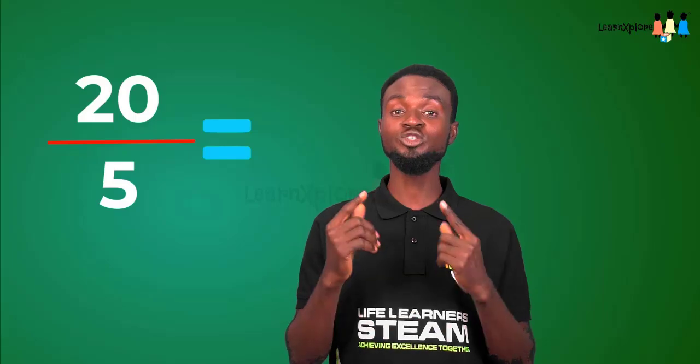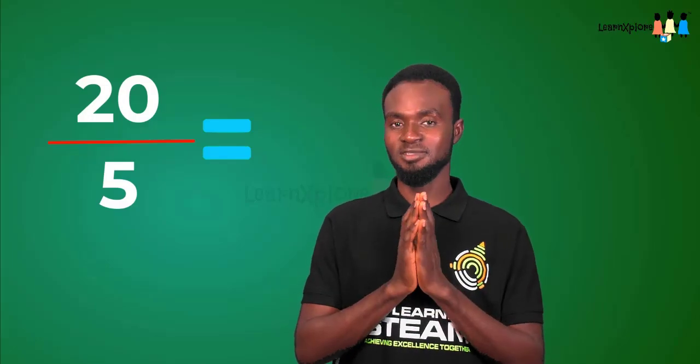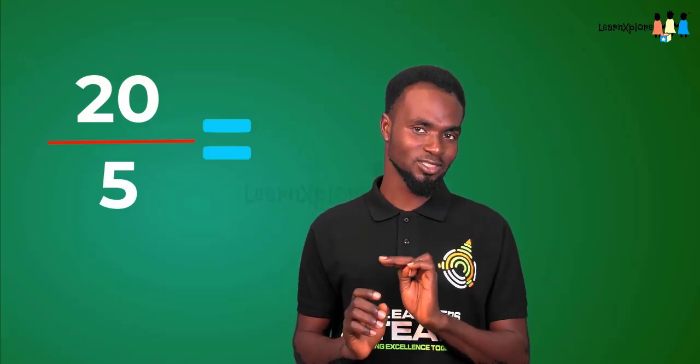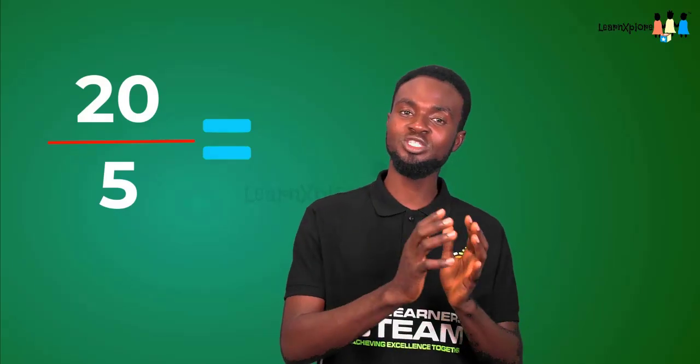If you have 20 divided by 5, you can use repeated subtraction to solve this. You remove 5 from 20 until you get 0. Take note, your knowledge of skip counting will help you to solve this question. Take note also that the number of times you do this subtraction is the answer you're looking for.